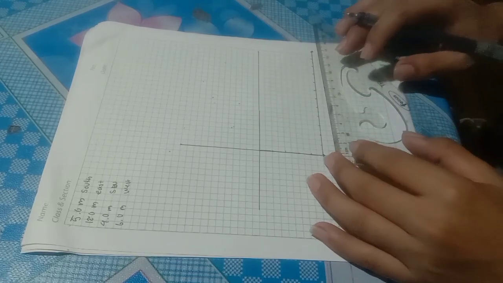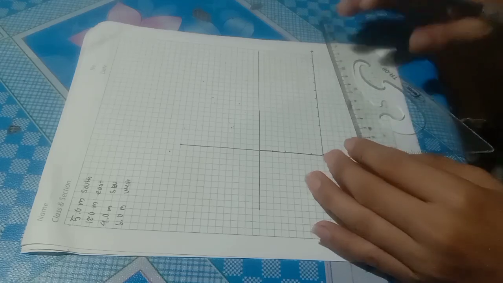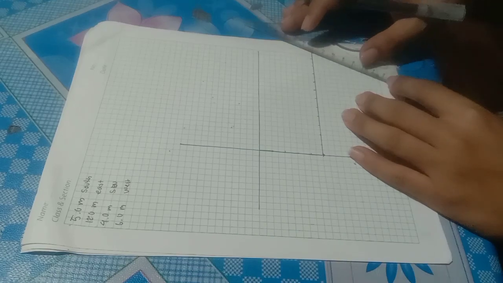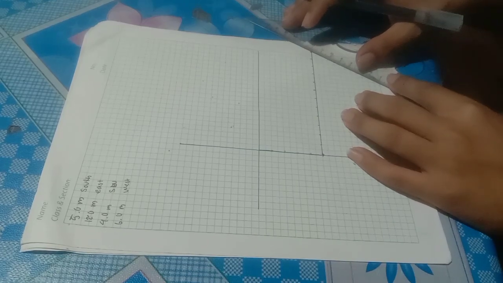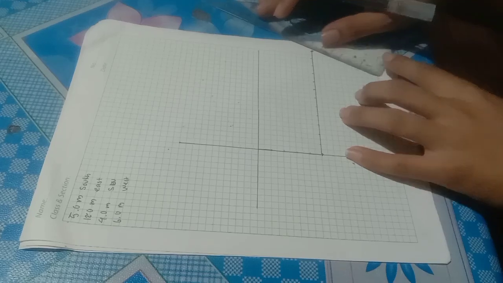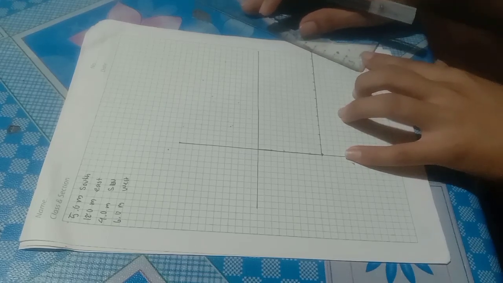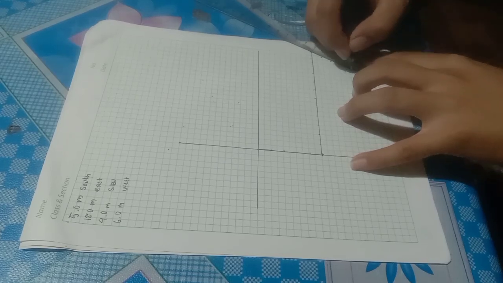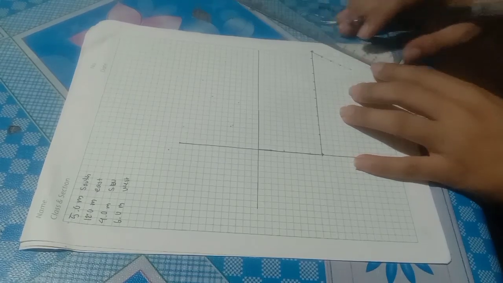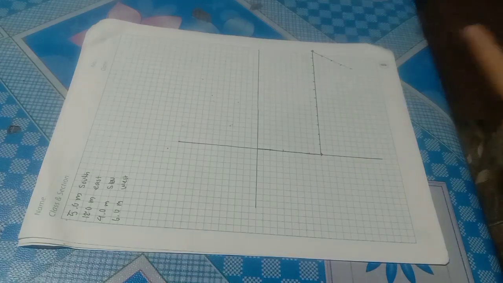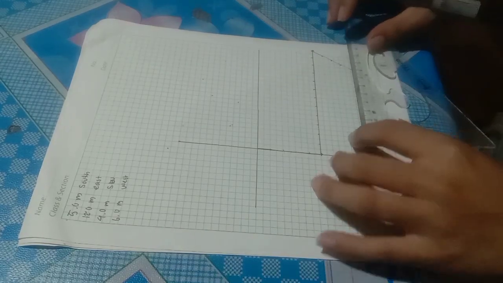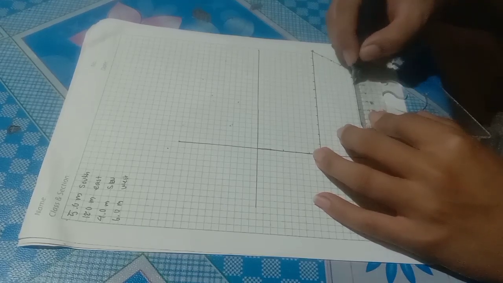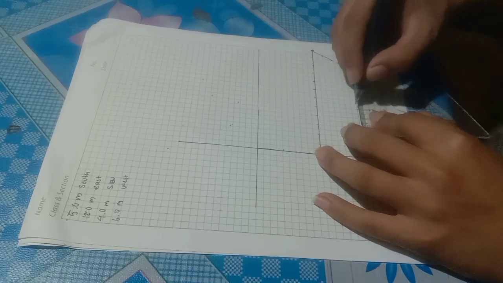Next is 4.0 m southwest, which is this way. 1, 2, 3, and 4. And lastly is 6.0 m west, which is this way. 1, 2, 3, 4, 5, and 6.